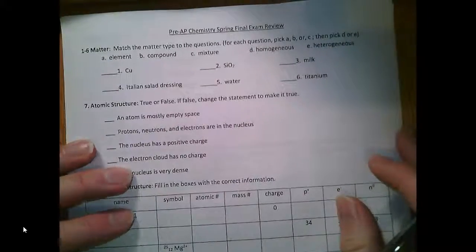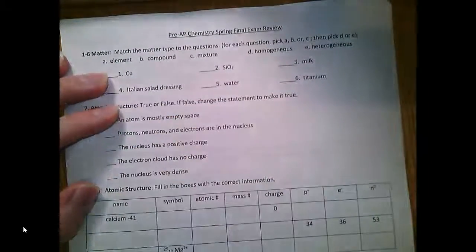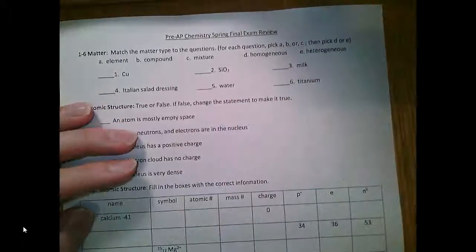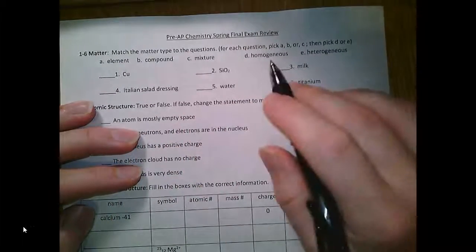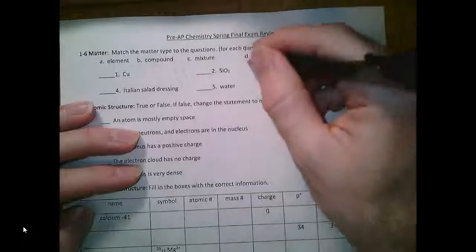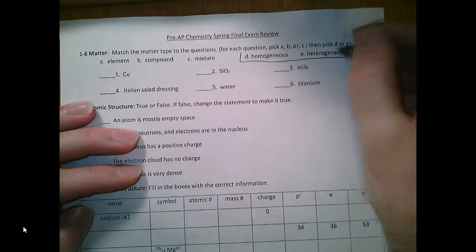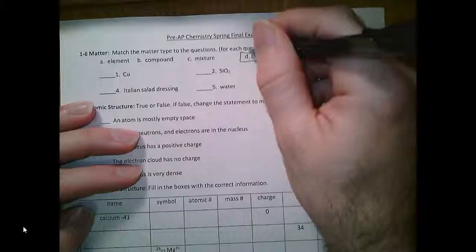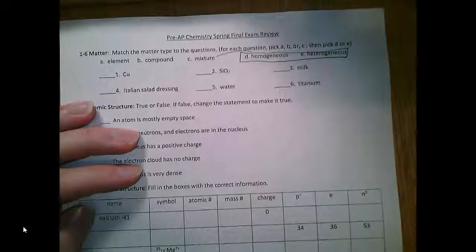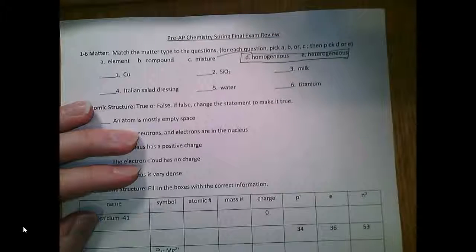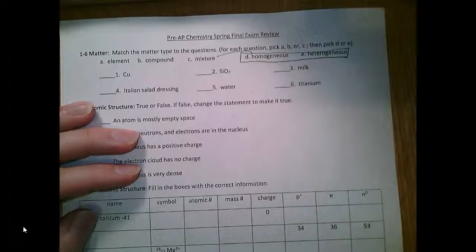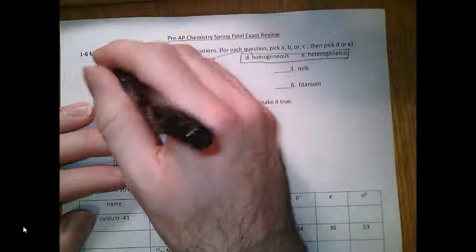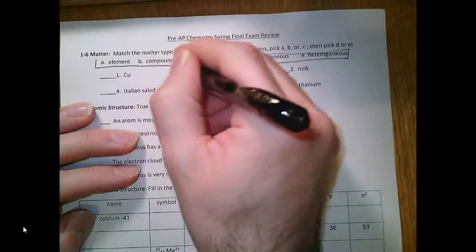This goes way back to the first semester, the very first thing we talked about in the matter unit. So match the matter type to the question. Matter types are elements, compounds, mixtures, homogeneous and heterogeneous. Keep in mind these two, homogeneous and heterogeneous, are types of mixtures. So if it's a mixture, it's either going to be homogeneous or heterogeneous. Elements and compounds are what we call pure substances.